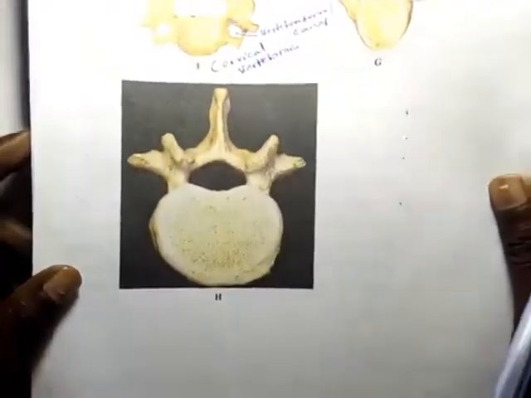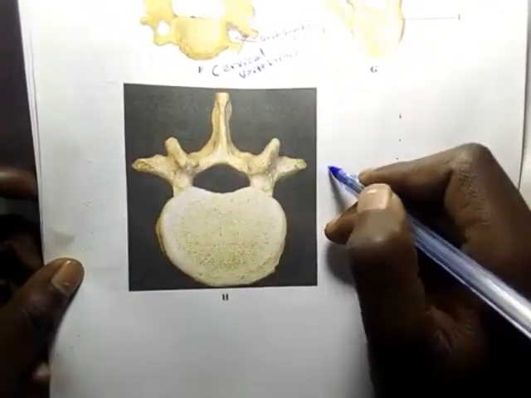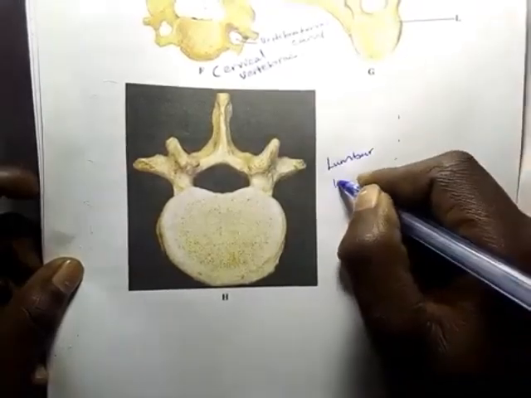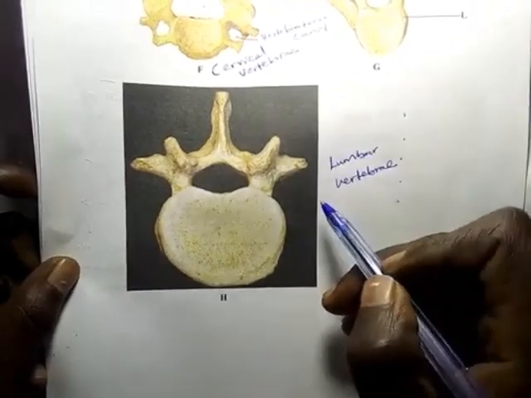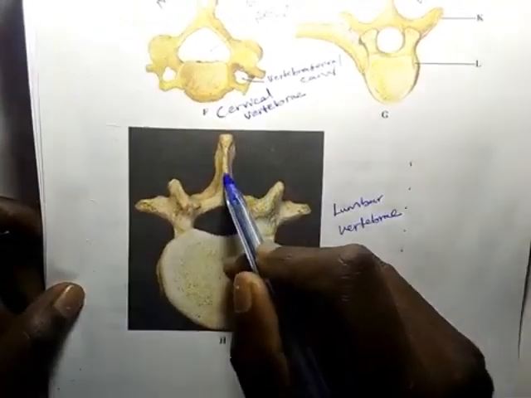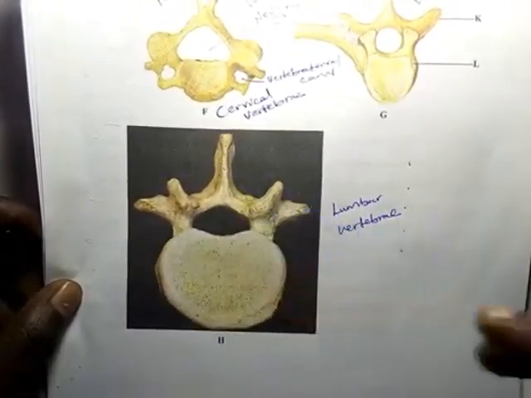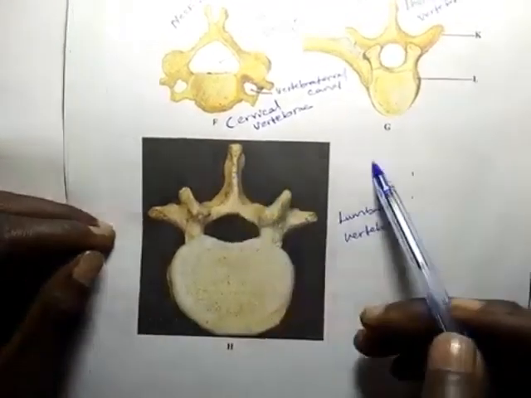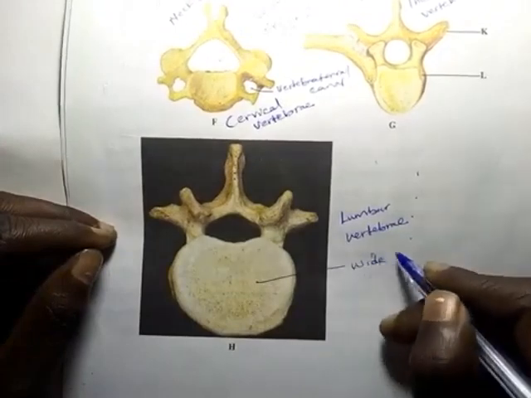Now we go for H. This is lumbar vertebrae, because first of all it has a long neural spine, and also has a wide and large centrum.